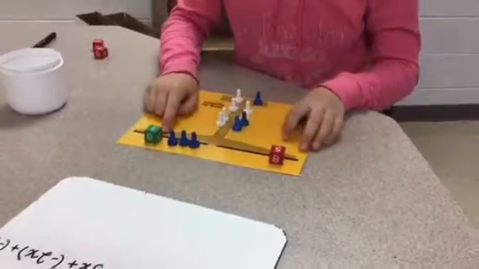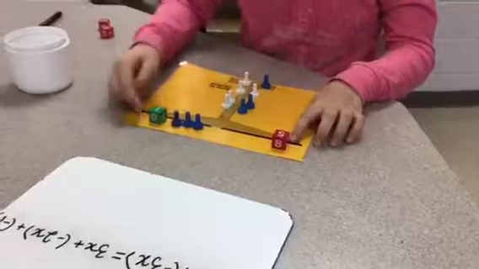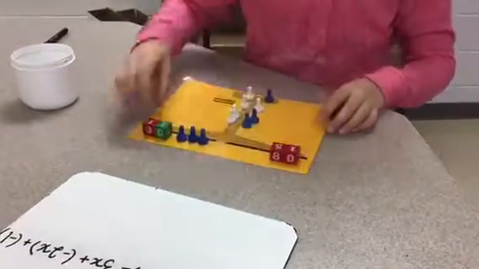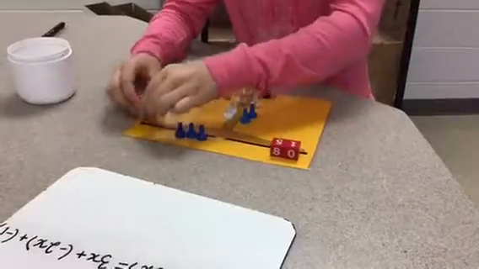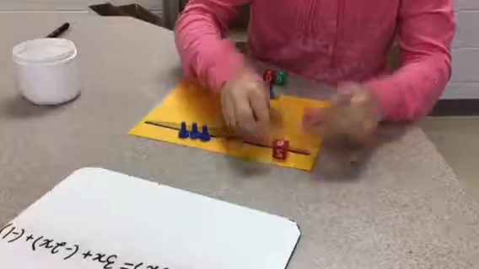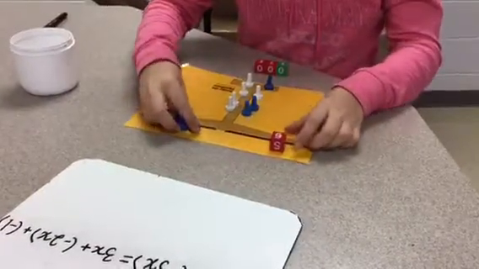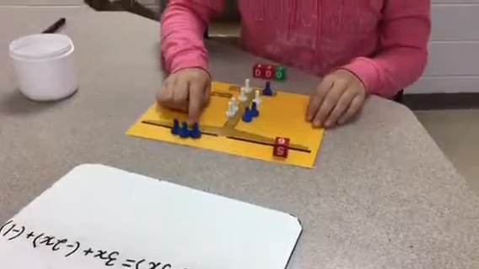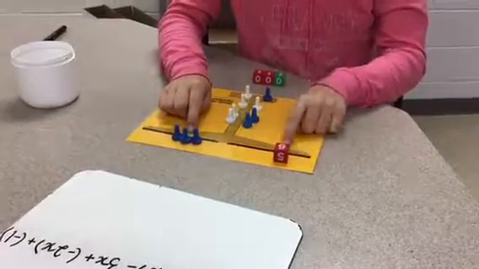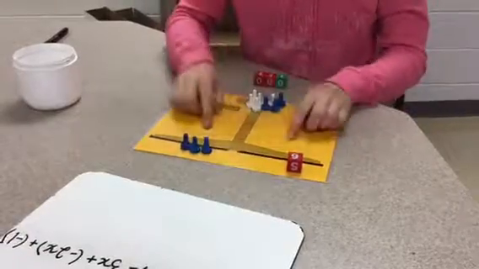Now, to isolate the variable, I'm going to put positive 1 on each side so it will get rid of this green 1. These two offset each other so they can go off the board, and this becomes a positive 6. Now I'm going to divide by 3 on each side, so 3 divided by 3 is 1, and 6 divided by 3 is 2. So x in this problem would equal 2.